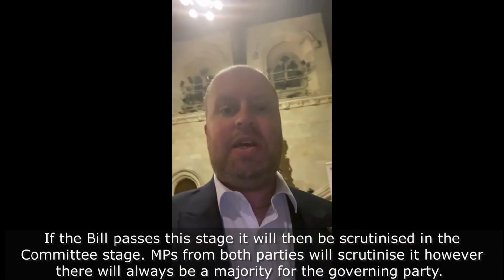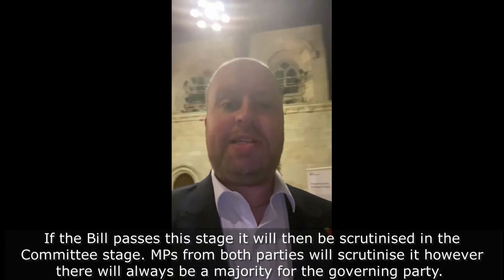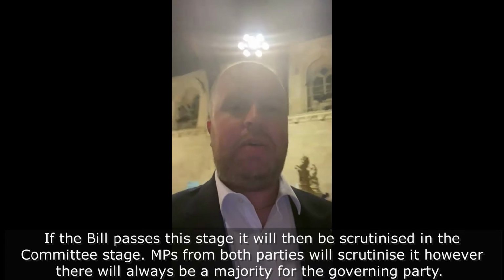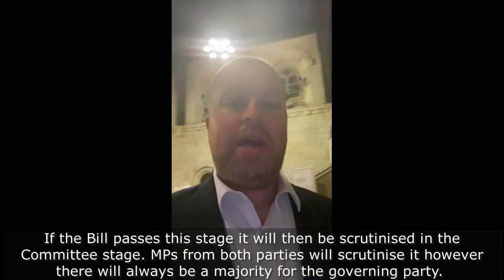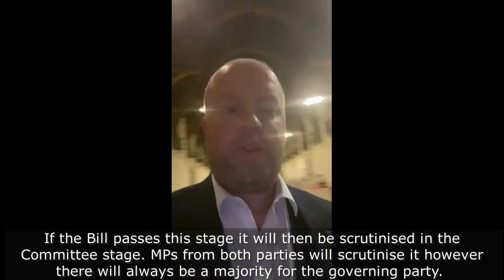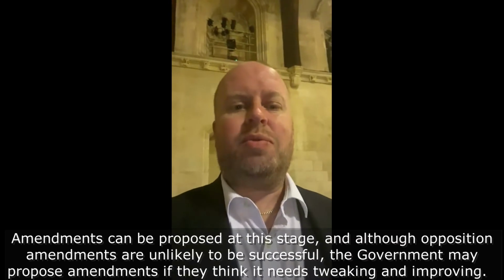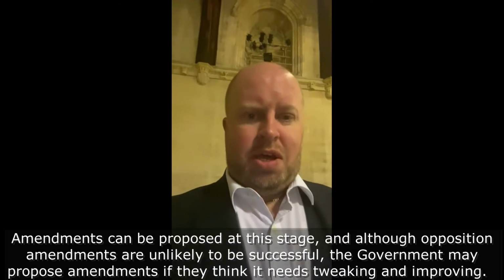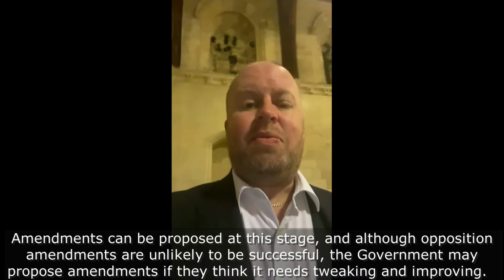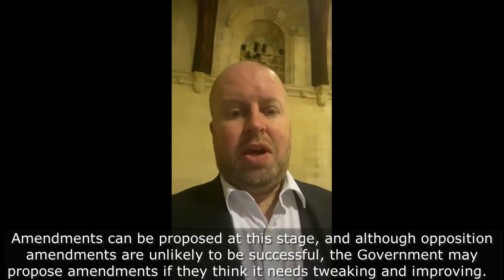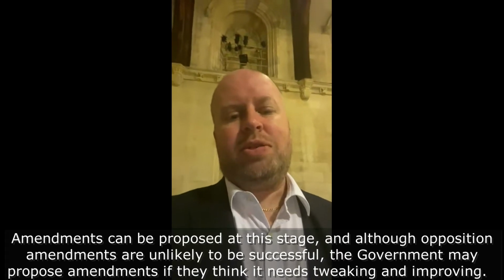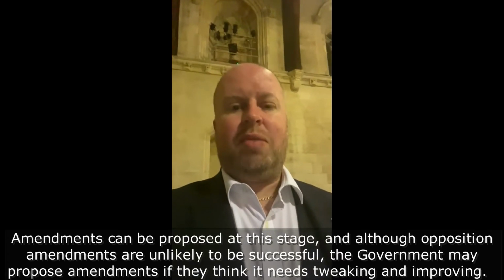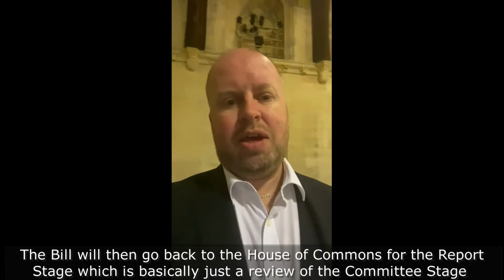If it passes, the bill will be scrutinised in the committee stage. MPs from both parties will take part in that scrutiny. However, there'll always be a majority for the governing party on those committees. Amendments can be proposed at that stage, and although opposition amendments are unlikely to be successful, the government may well propose amendments to their own legislation if they think it needs tweaking and improving along the way.